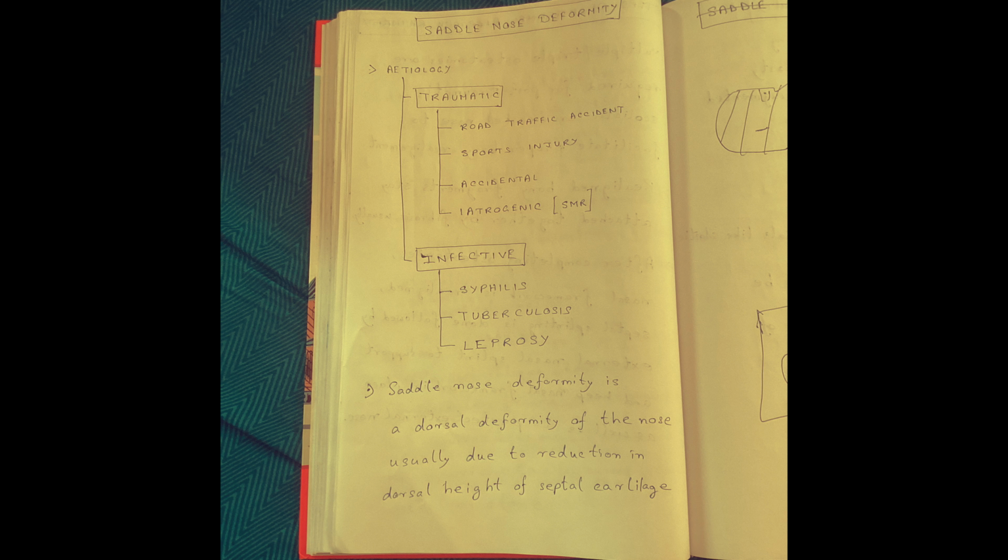Saddle nose deformity is a dorsal deformity of the nose, usually due to reduction in dorsal height of septal cartilage. Saddle nose deformity is corrected by performing augmentation rhinoplasty, where the defect is augmented by either using cartilage, bone, or a synthetic material like silastic. Columellar strut may be required due to loss of caudal end of the septal cartilage.